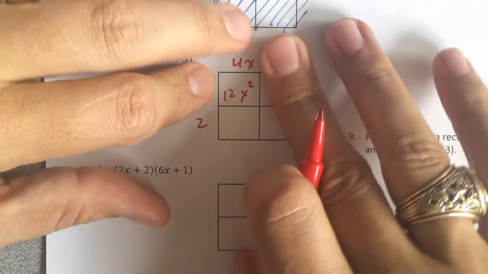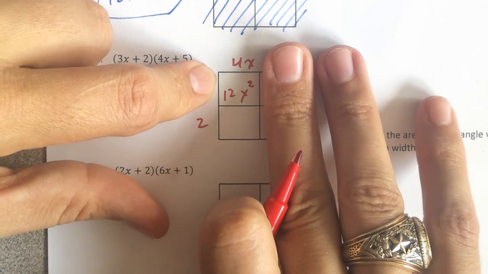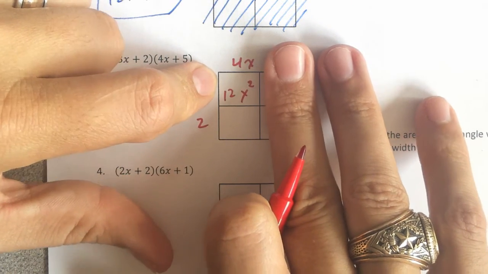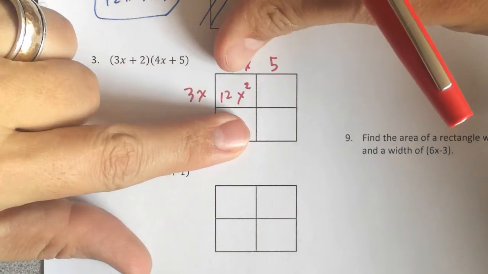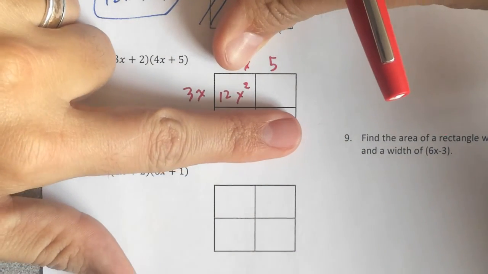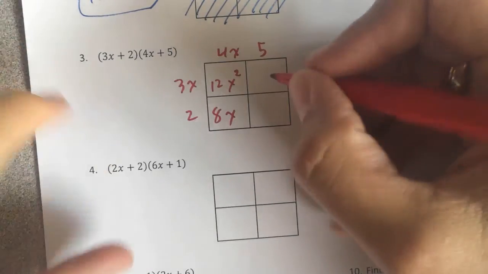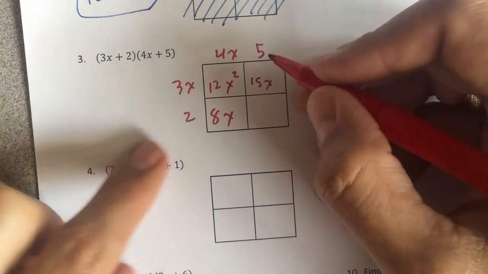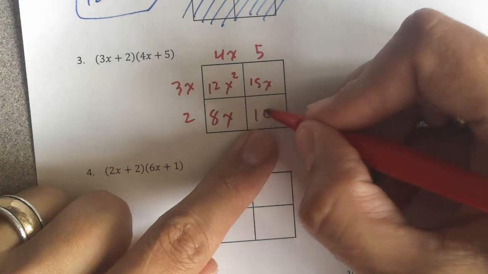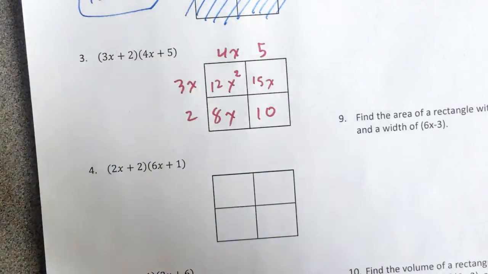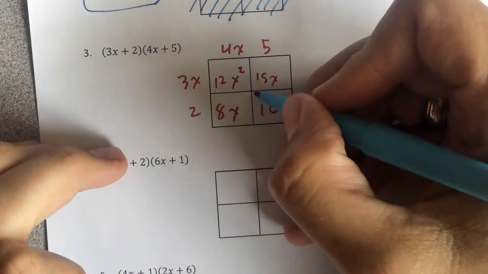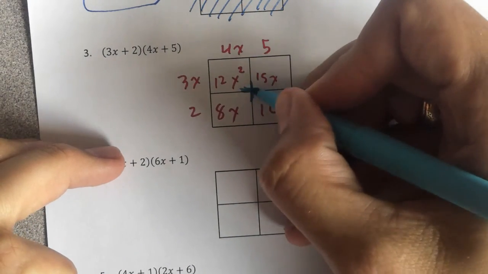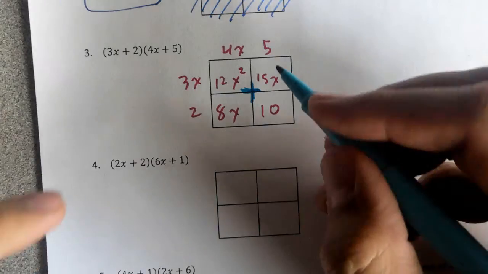Now let's go ahead and do the bottom left box. 2 times 4x, 8x. Now let's do top right box. 3x times 5, 15x, and then 5 times 2, 10. Now, I said earlier that I like to treat this as a big plus sign. So we're going to add up all of these.